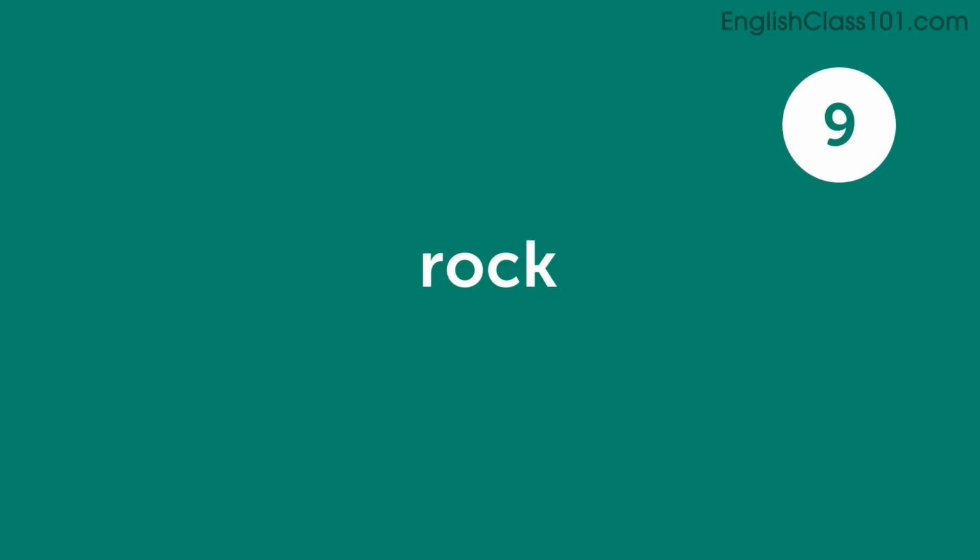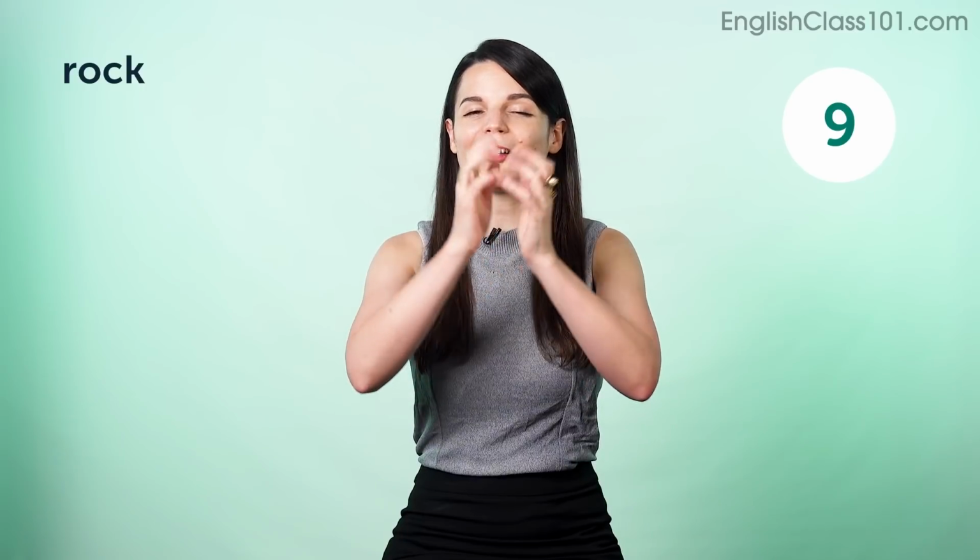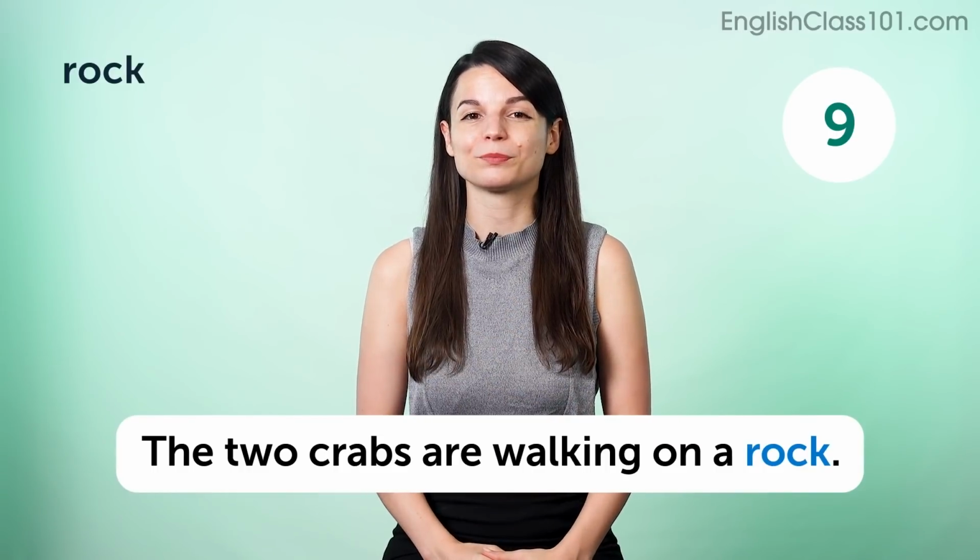Rock. A rock is a very small, hard object. We see rocks all over the place in nature. They can be small, as I described, but you might also see larger rocks too. So they're very hard to break and very dangerous if you throw them. The two crabs are walking on a rock.